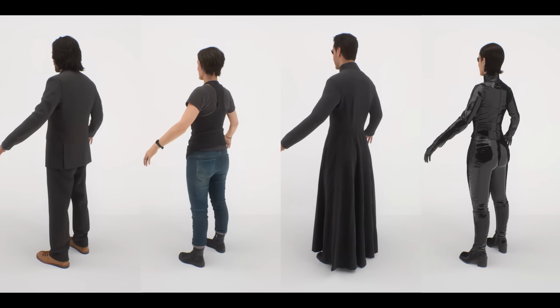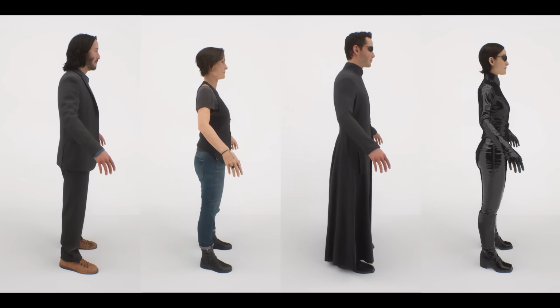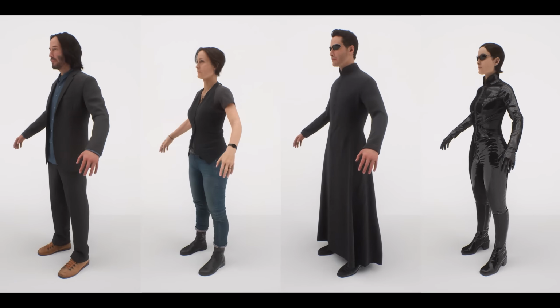On to the costumes. Digital actors are not complete without their digital wardrobe.